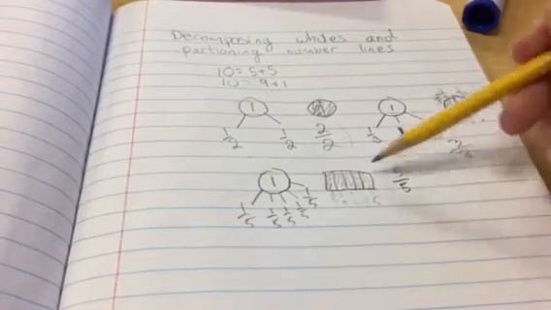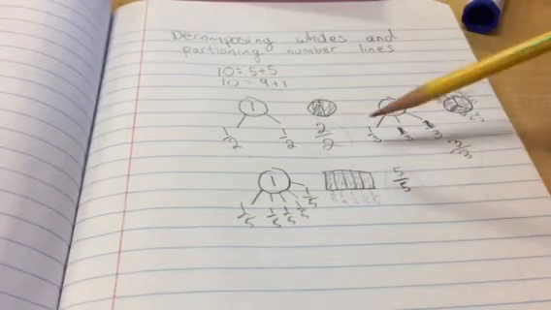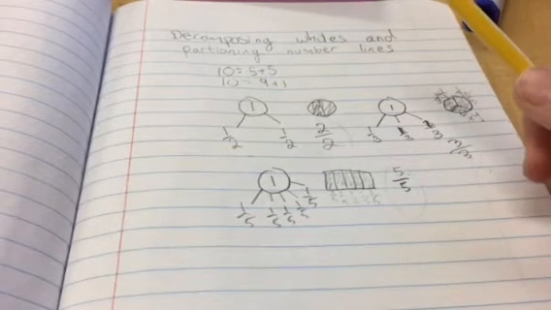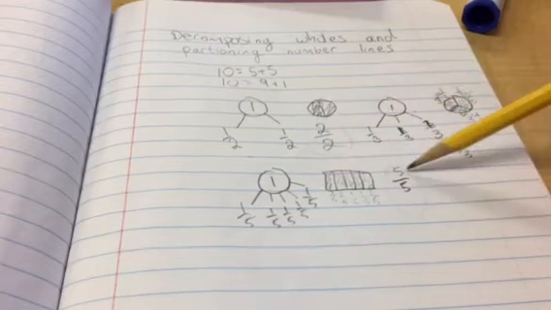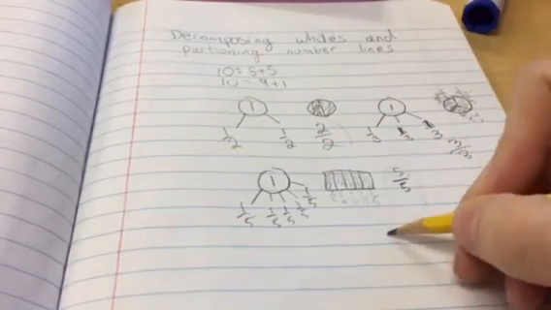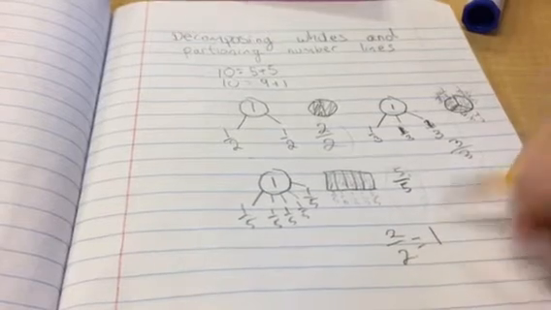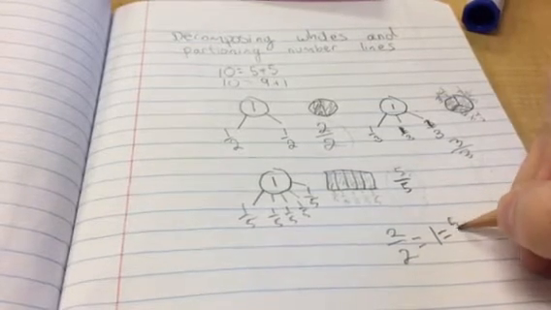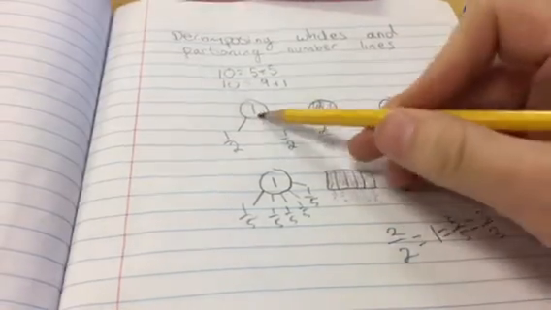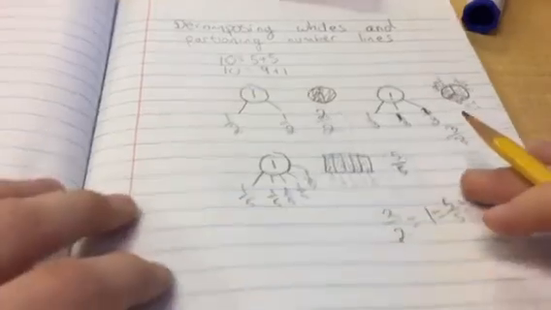So, 3/3, 2 halves, 5/5. What do you notice about the numerator and denominator in these fractions? That's right, they're the same. When the numerator and denominator are the same, it equals 1. One whole. So you could say 2 out of 2 equals 1. And 1 is the same as 5 out of 5, which is also the same as 3 out of 3. They're all one whole. Okay, now let's talk about partitioning a number line.